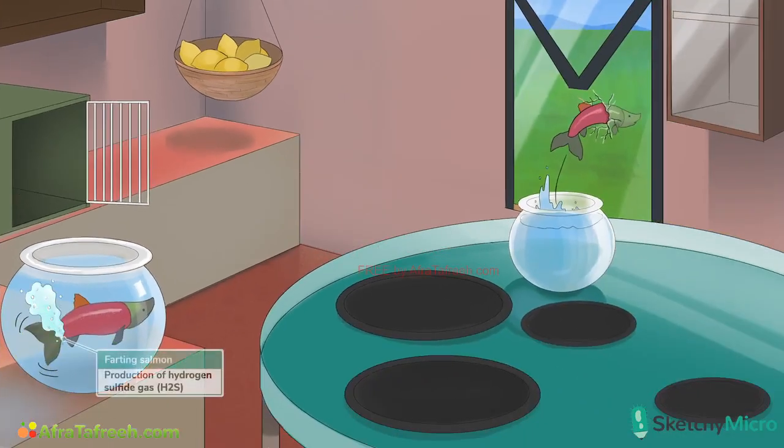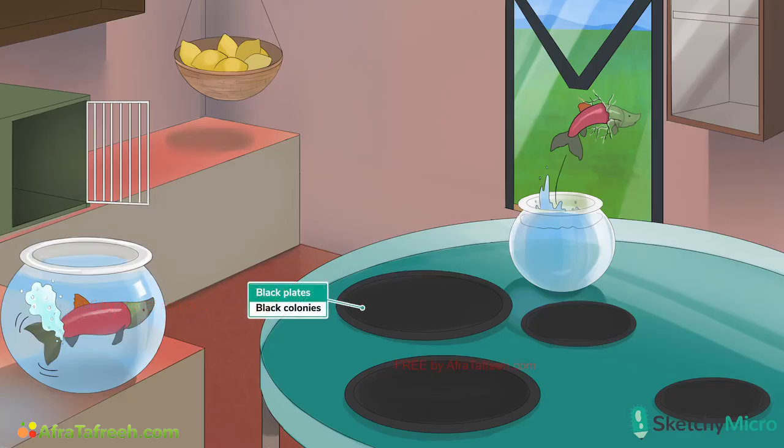Ooh, look at that. We're mature enough not to play a fart sound. Duh, I should have known. Anyway, this flatulent fish is to help us remember that salmonella produces hydrogen sulfide gas, or H2S. This is important because it helps our ability to differentiate salmonella from Shigella on a special enteric bacterial growth plate called Hektoen agar. On Hektoen agar, salmonella form black colonies, while Shigella forms green colonies. And that's why we've made these plates black.